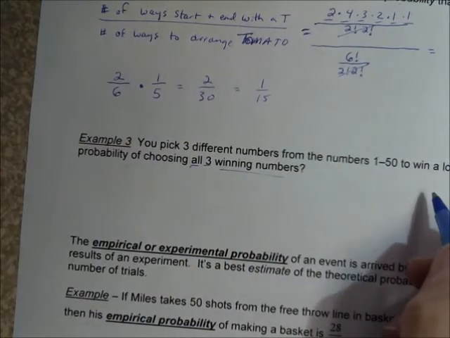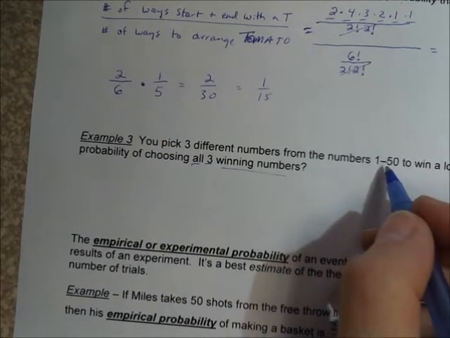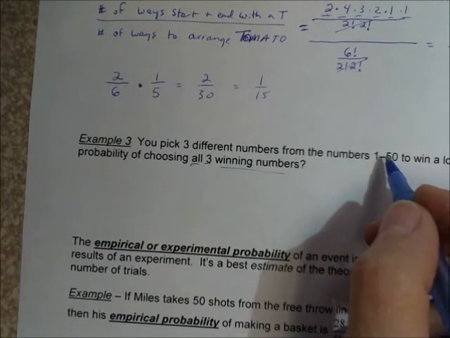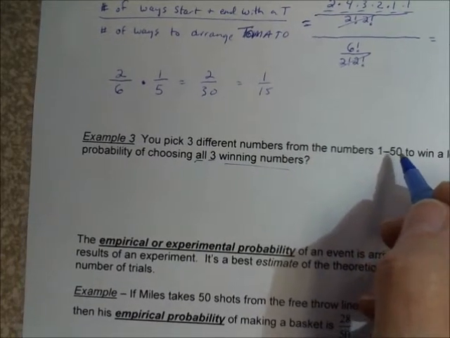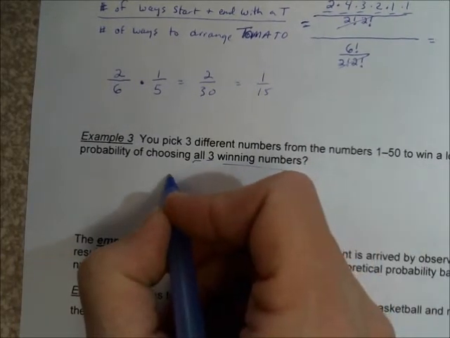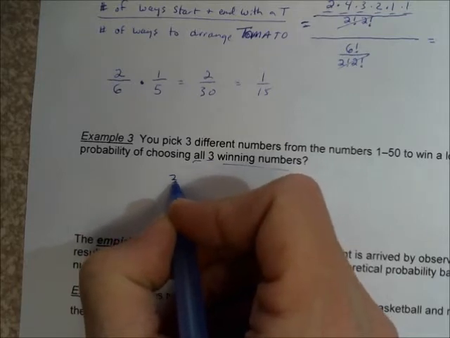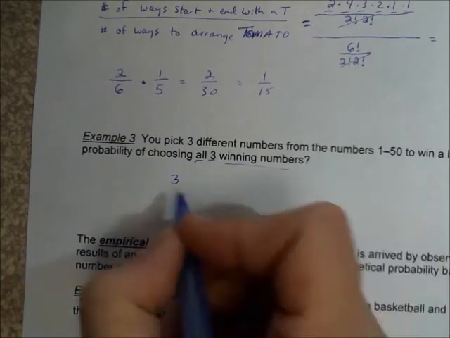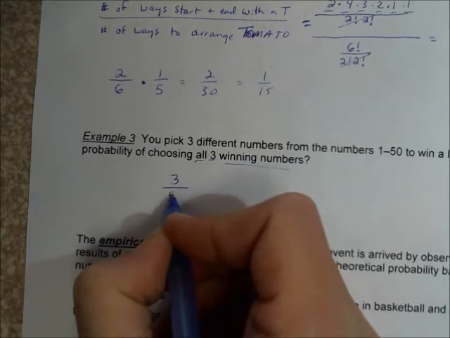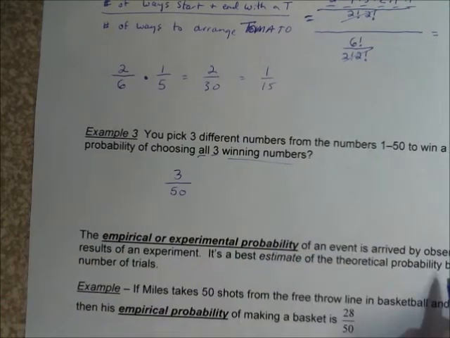Well, let's choose the first number. What's your probability that you're going to choose the first winning number? Well, there are 3 winning numbers. So you have 3 chances out of 50 numbers that you're going to choose the first winning number.